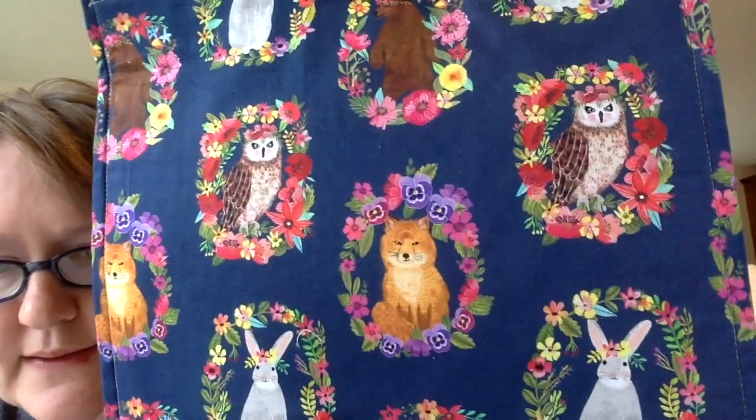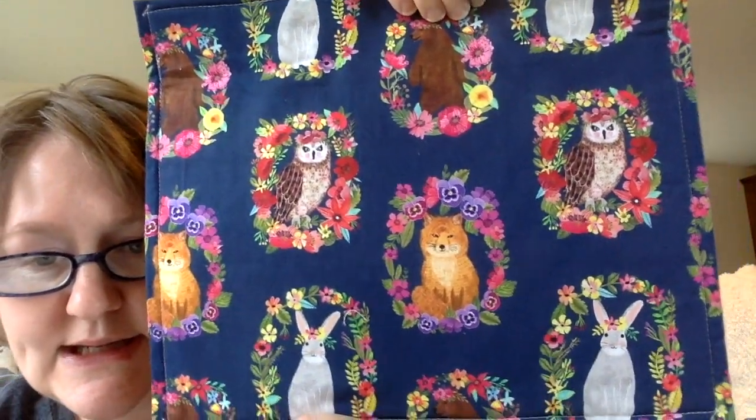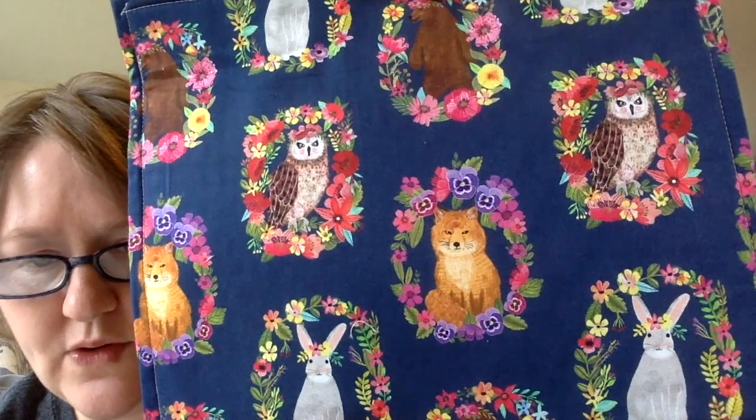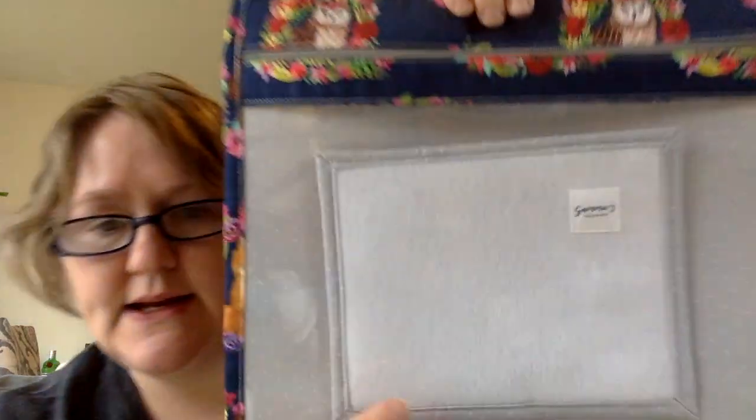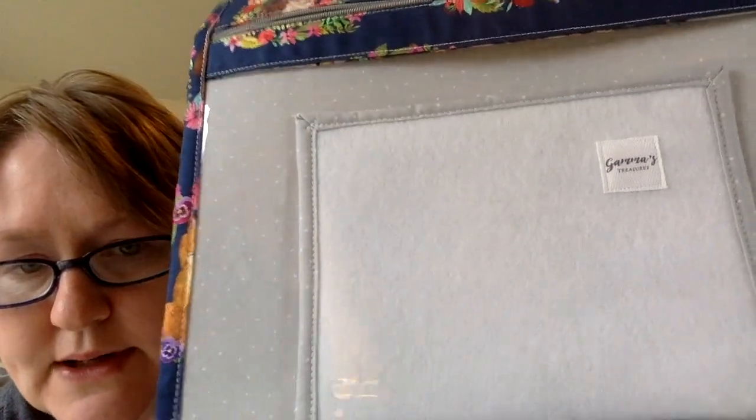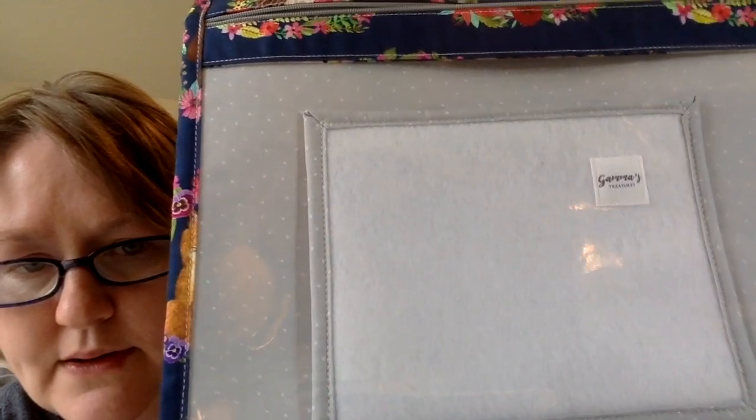And then the other one I got was this fall. I mean, look at this. It's woodland creatures with floral around it. It's so pretty. I love it so much. And then the inside is this gray polka dot fabric. Can you see it?